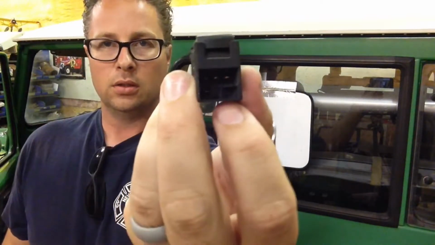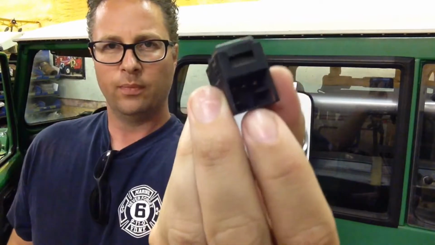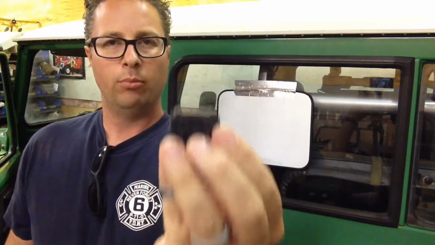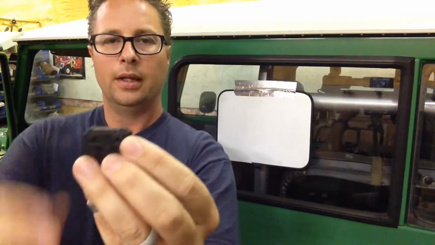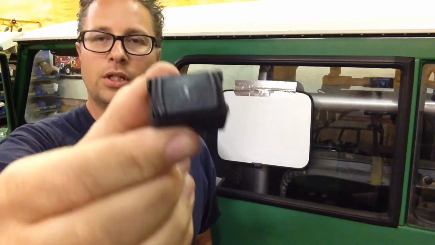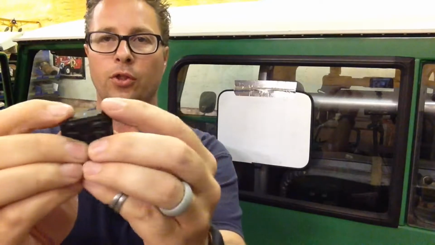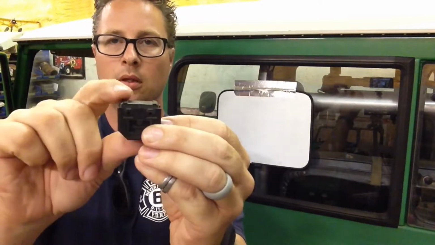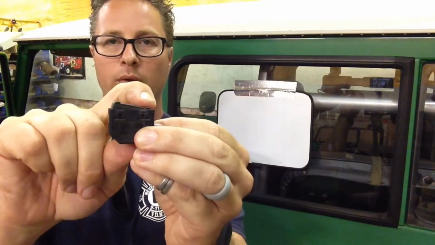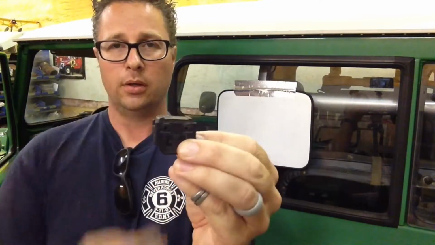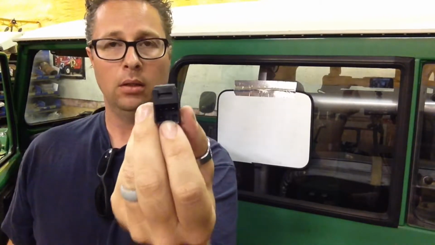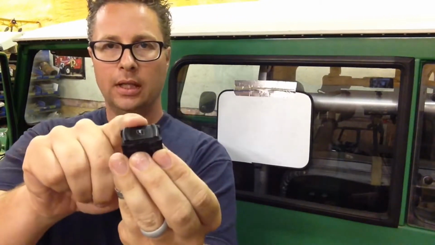Looking into the connections, which are a little hard to see, there are 4. That's an odd number for a single pole, single throw switch. And that's because this switch is actually lit. So 3 of those connections, one is going to be power coming in constant, window up, window down, that's your 3 wires. The 4th wire is most likely to be a ground wire for the light that's inside there.